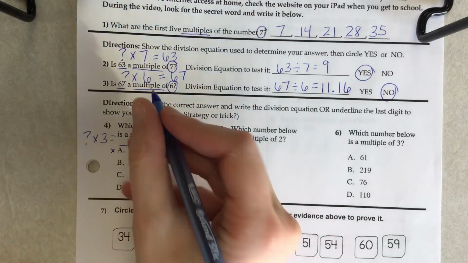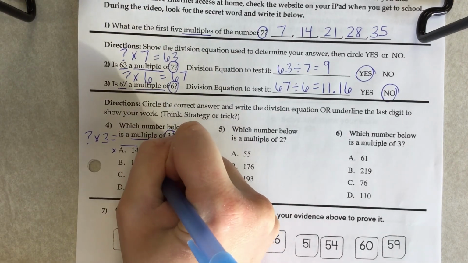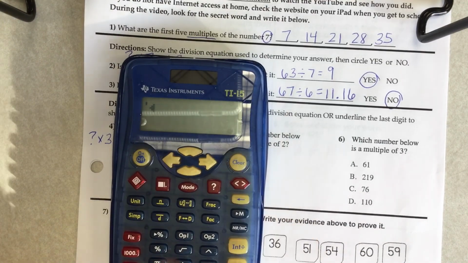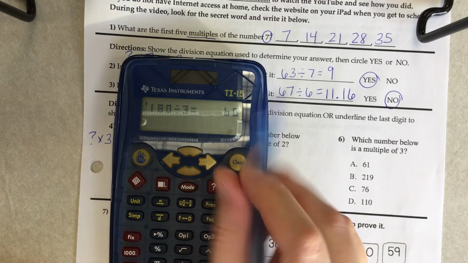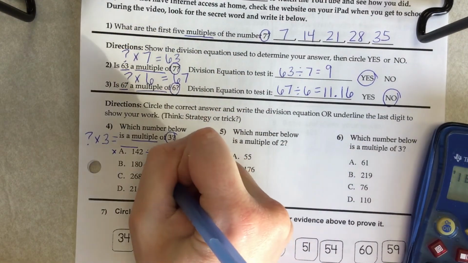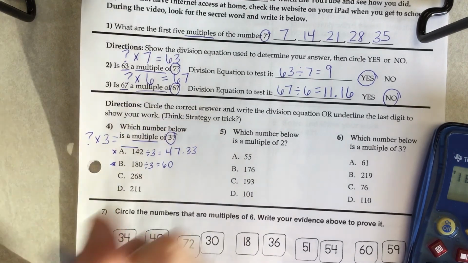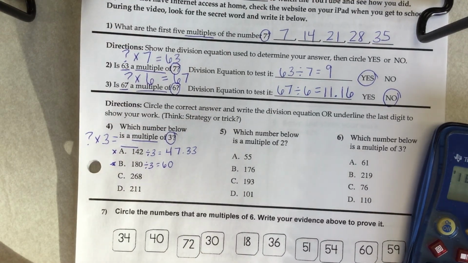So next I have 180. I can divide that by 3. Use my calculator. 180 divided by 3 gets me 60. So I'm going to put equals 60. That is a whole number, so I'm guessing it's probably going to be my answer, but I'm still going to check the rest of my choices to be sure.